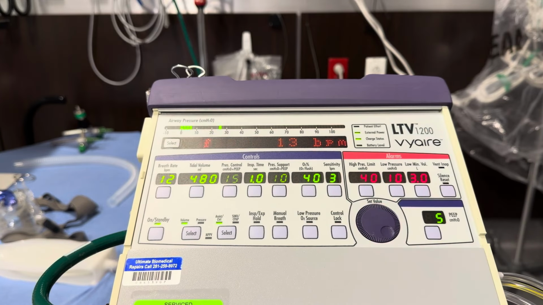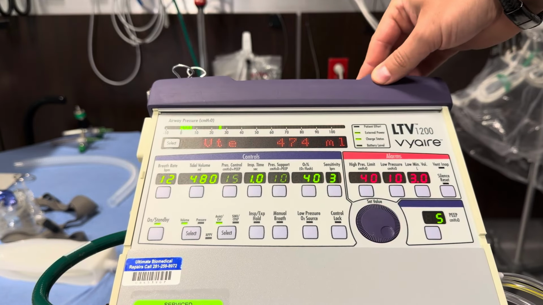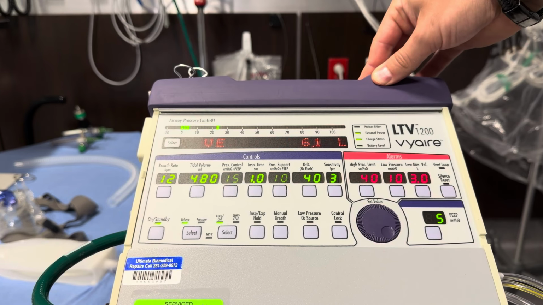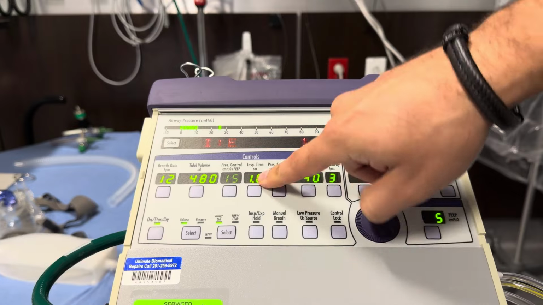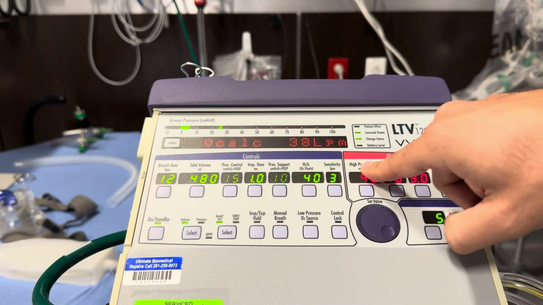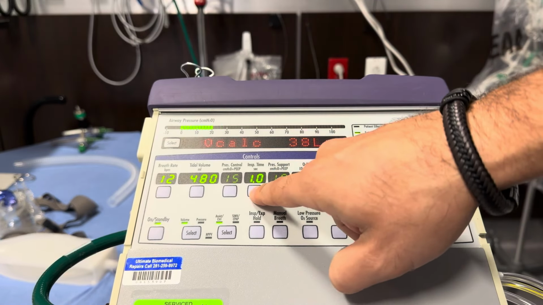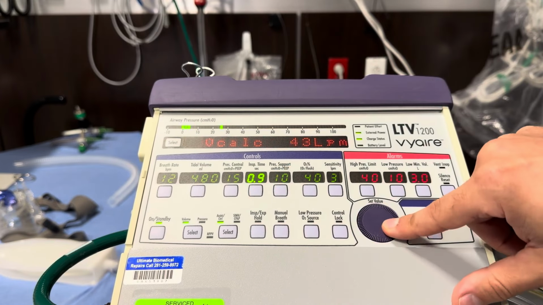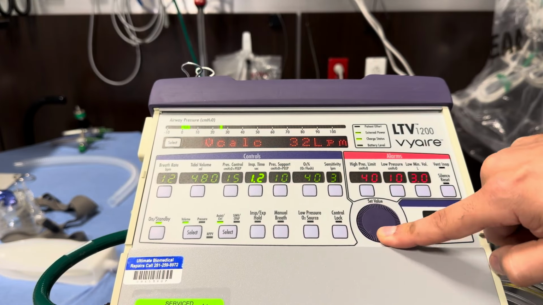Click again. And then our inspiratory is 1 to 4, and we have a 5-second breath, so that will be a 1 second inspiratory time for a 4-second exhale. And you can see it's already set to 1. To change that, just move it up or down and click again.